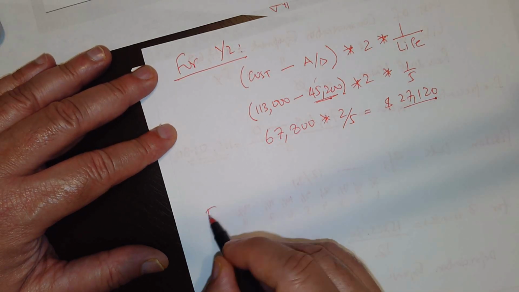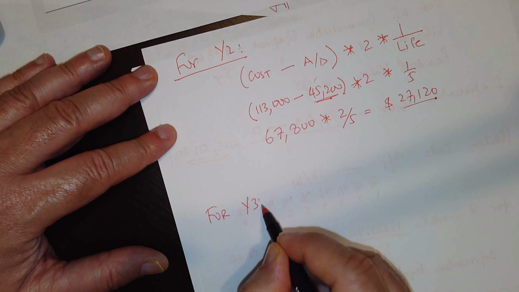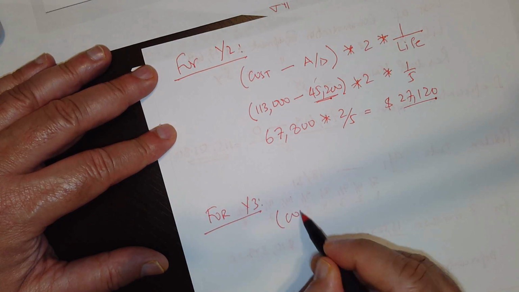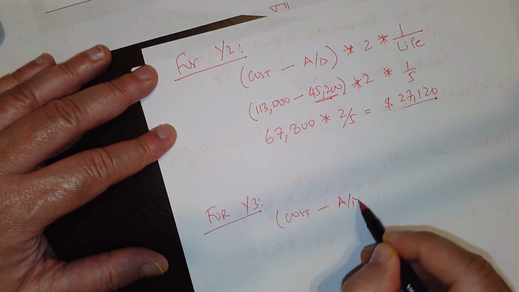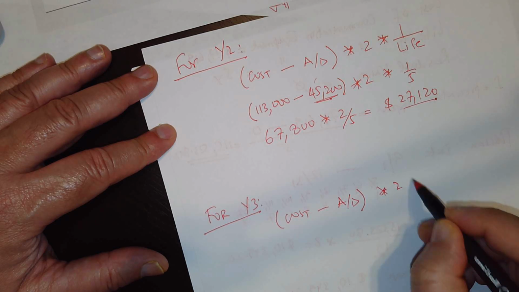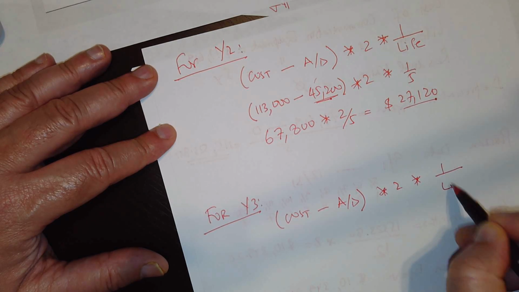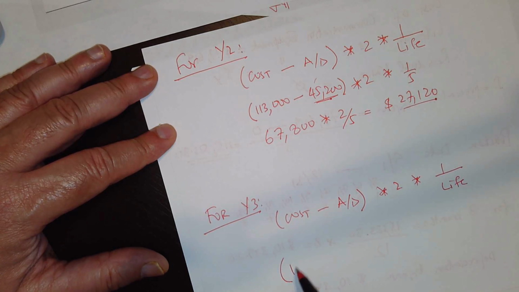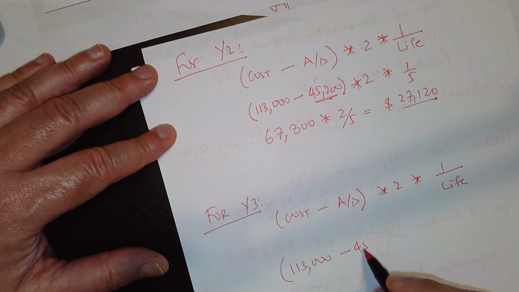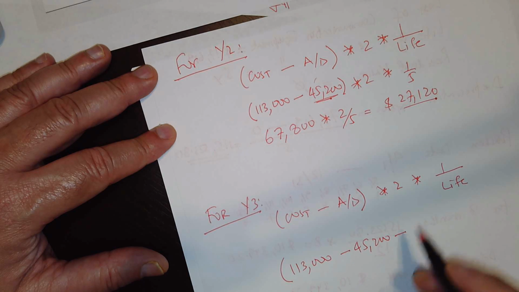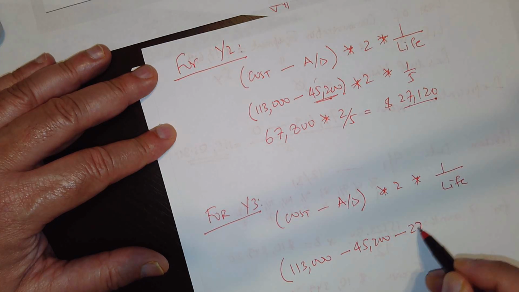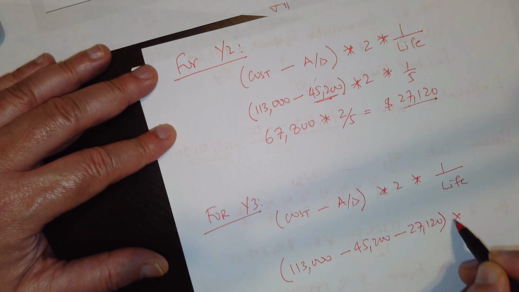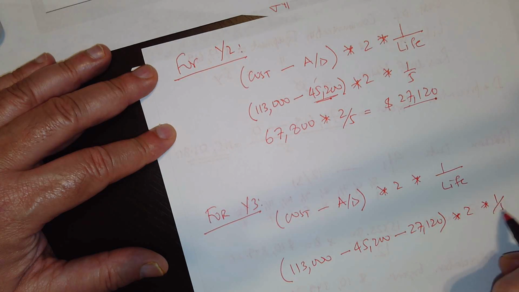Now for year three, when we calculate, it will be cost minus accumulated depreciation, multiply by 2, multiply by 1 over life. Here the cost will remain the same. Accumulated depreciation from the first year is 45,200, from the second year 27,120, times 2 and 1 over 5.